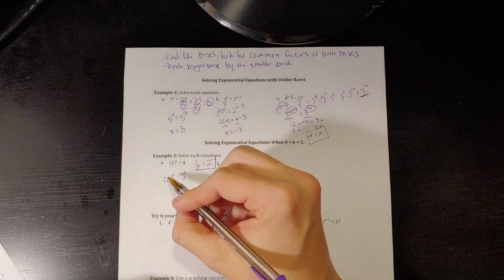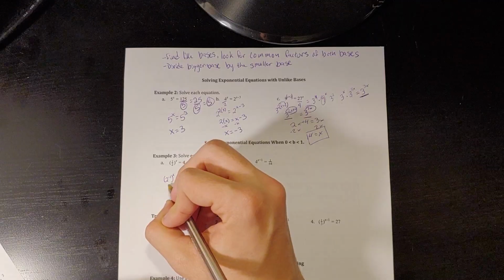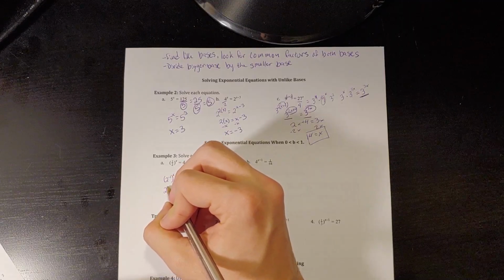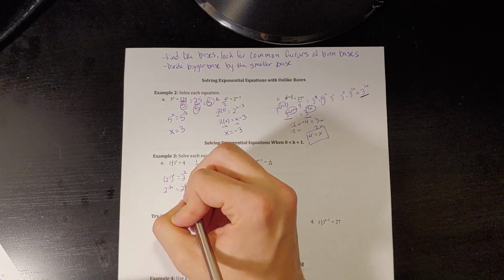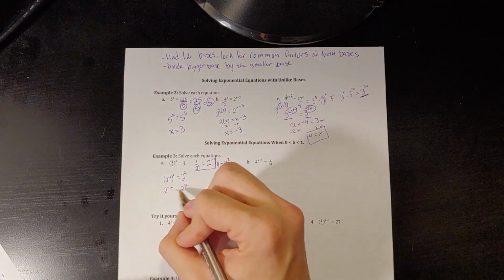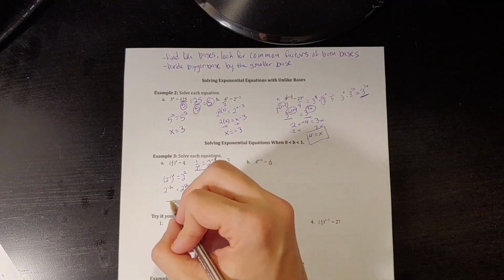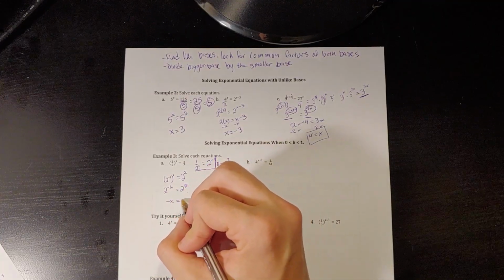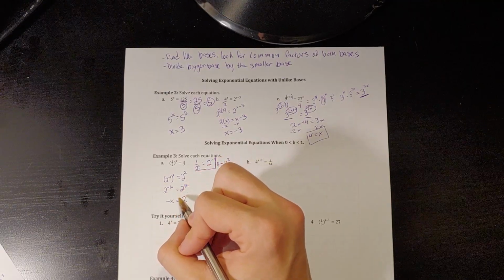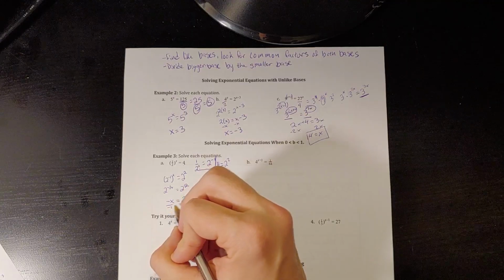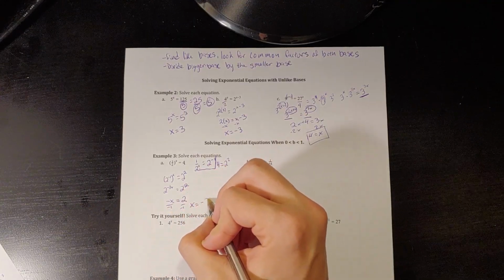So this equals 2 squared. I'm going to use my power of a power rule on my left side to do 2 to the negative 1x equals 2 to the power of 2. And then I have the same base again, so we can set our two exponents equal to each other. So negative x equals 2. I just ignored my 1, and now I divide by negative 1 to get x equals negative 2.